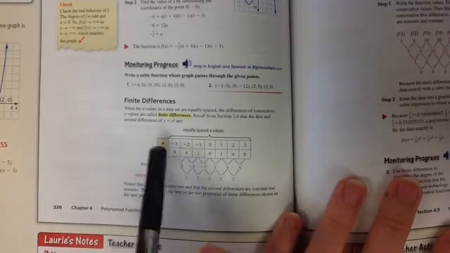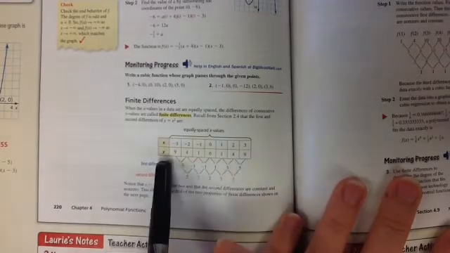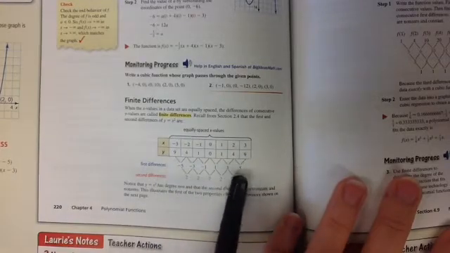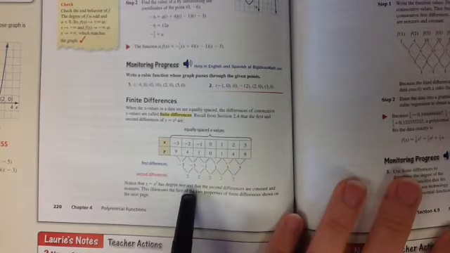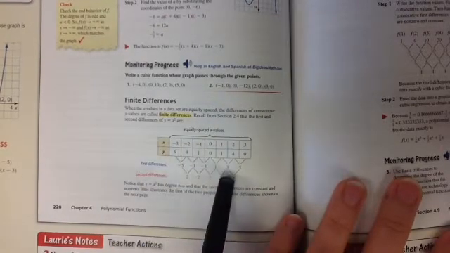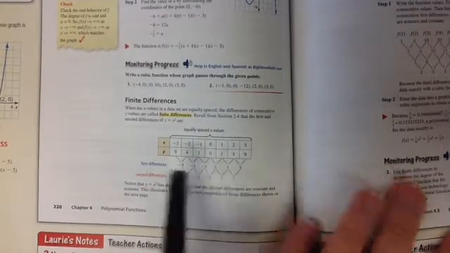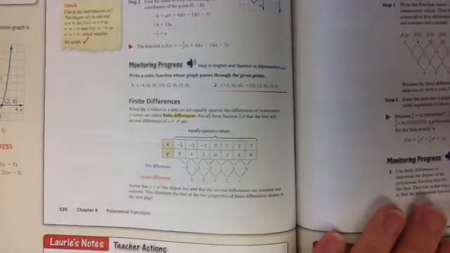Okay, again, if the first differences are all the same, then it's linear. If the second differences are all the same, then it's quadratic, or to the second, and so forth. If the third differences, then it'd be to the third, and so forth. Remember doing that? Way back, this is chapter 4, I believe, where we did it. So that's our idea of a finite difference.